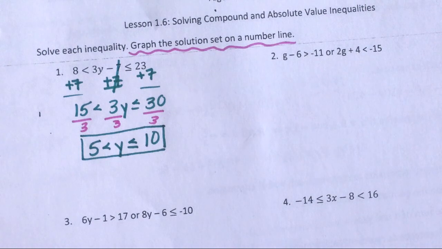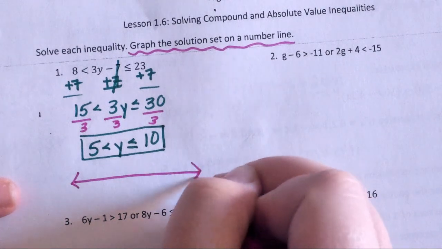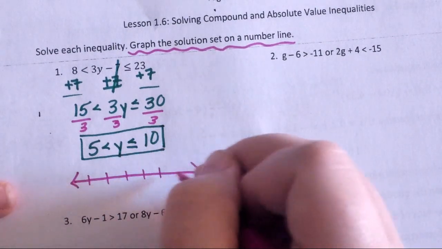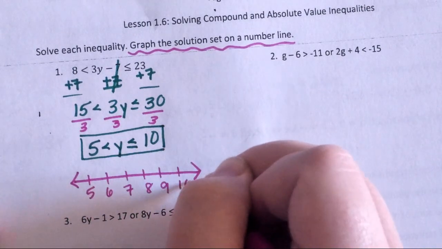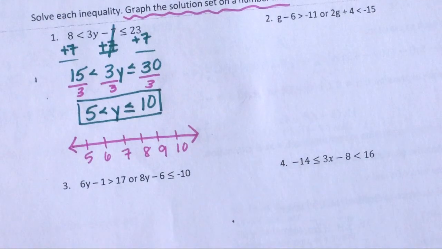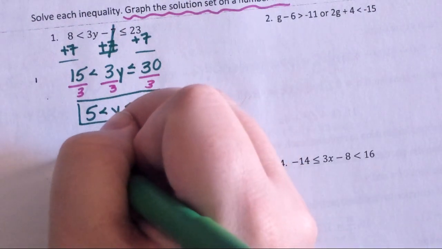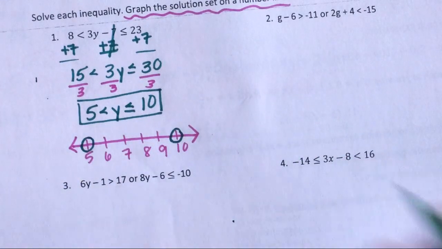But we also need to graph this answer. So I'm going to draw me a quick little number line and go from 5 to 10, 5, 6, 7, 8, 9, 10. It does not have to be perfect or beautiful. Okay, so as a reminder, when you graph a number line, since we're starting at 5, I'm going to put a circle at 5. Since we're ending at 10, I'm going to put a circle at 10. Does anyone remember when you get to fill in the circle?